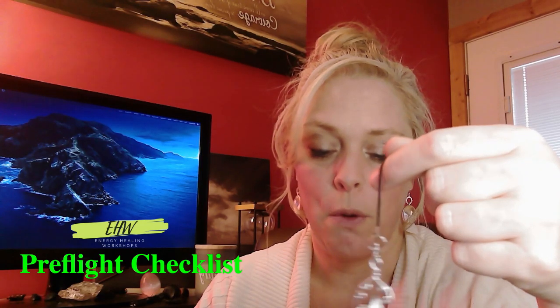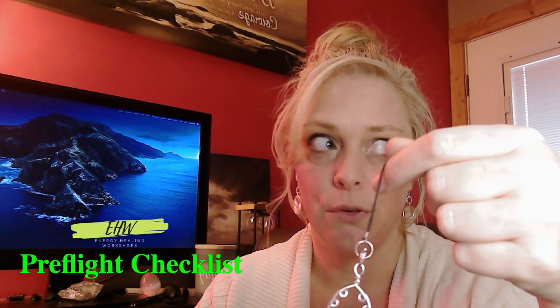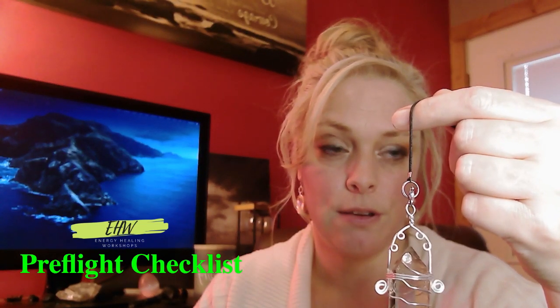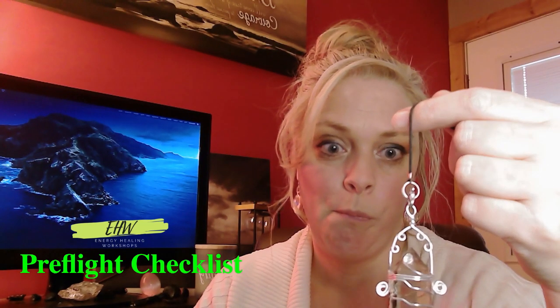But using your pendulum, you can just say, run my pre-flight checklist, after you're aware of what it is and you're in agreement with it. And we initiate the spin and then just let the energy dissipate naturally. And when it stops on its own, the process is complete. Okay, so is my pre-flight checklist complete? Yes. So we use it as a divination tool.